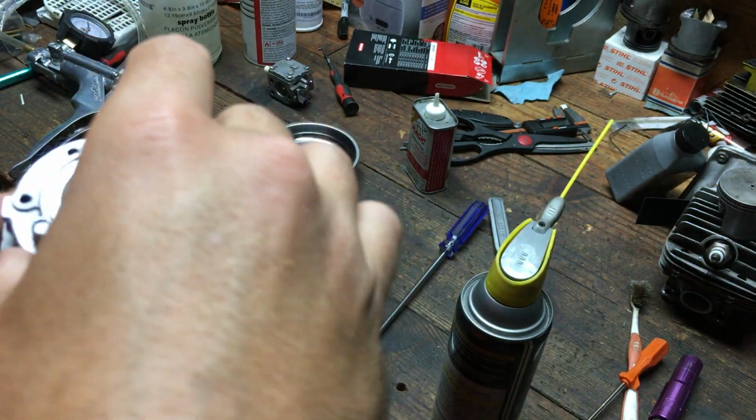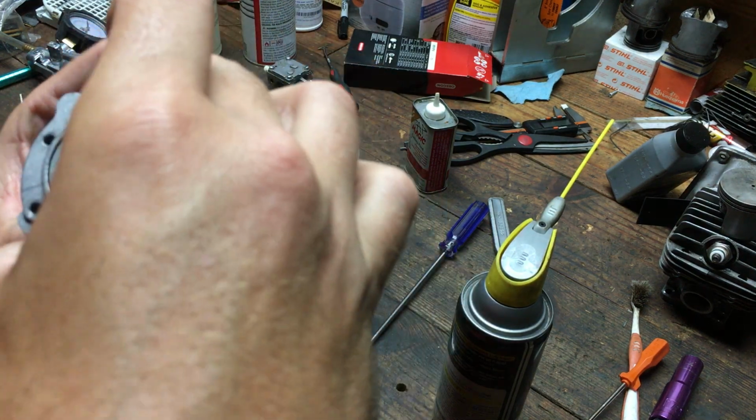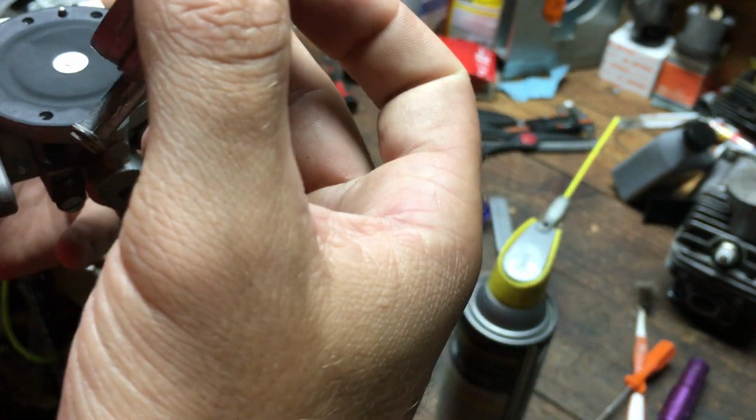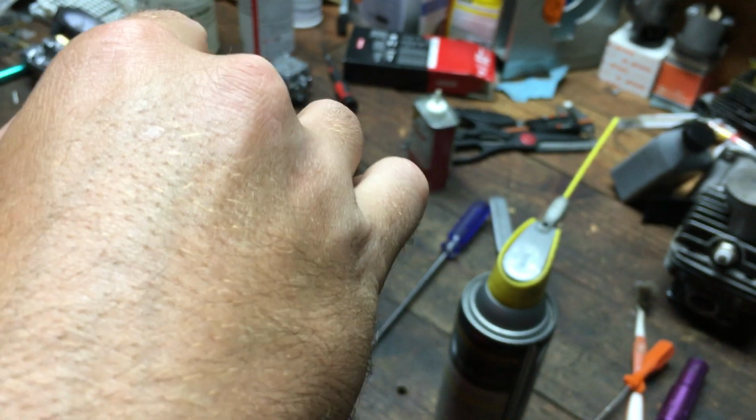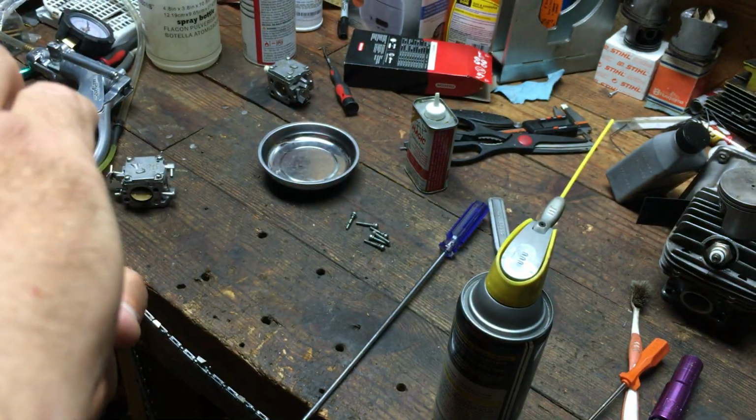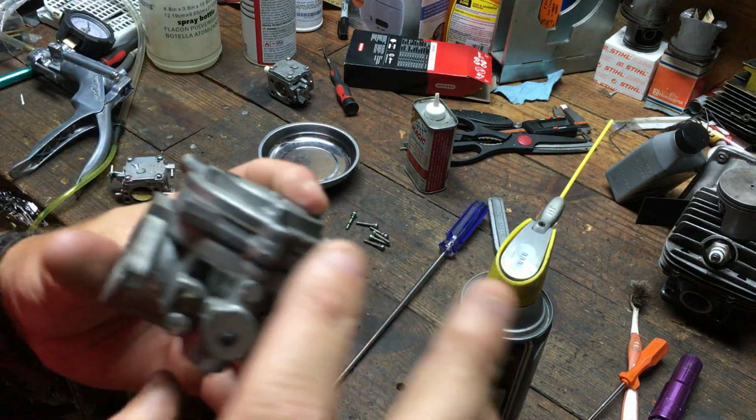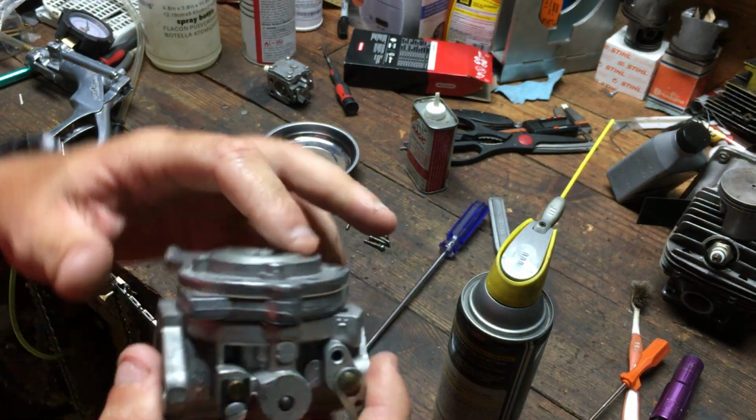The only side that's different, well, come on. Oh wait, there we go. The only side that's different is the top part.